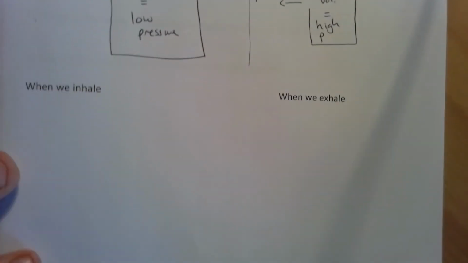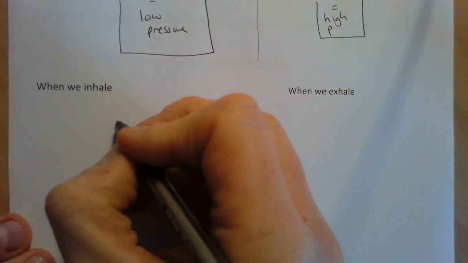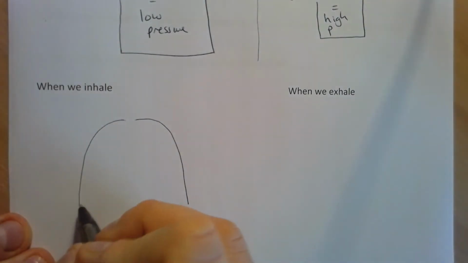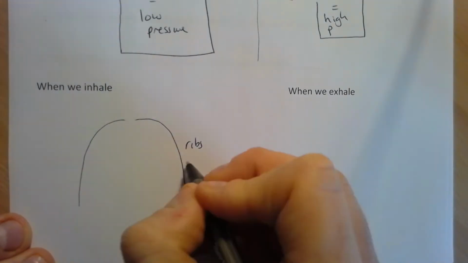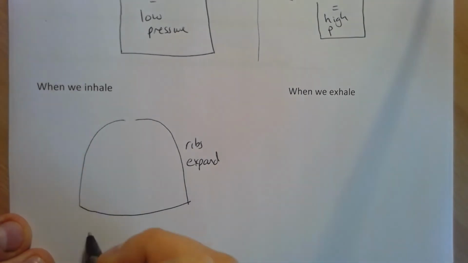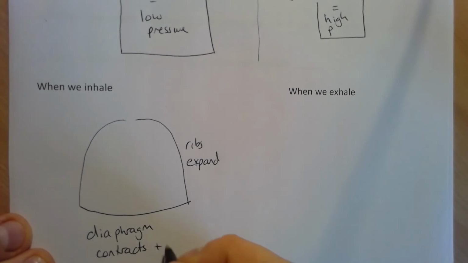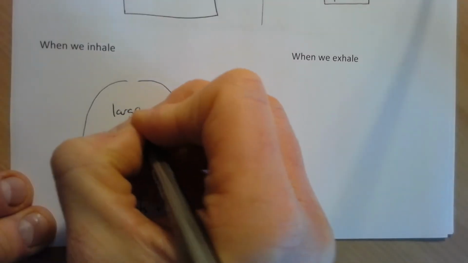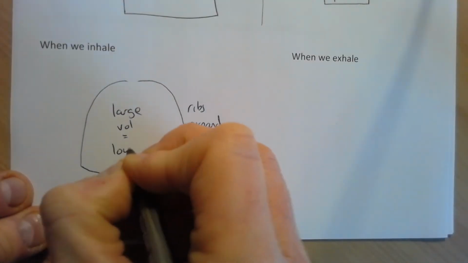So, as a summary to that, when we inhale, the ribs expand, and the diaphragm contracts and moves down. Again, the reason what happens here, we get a large volume and therefore a low pressure.